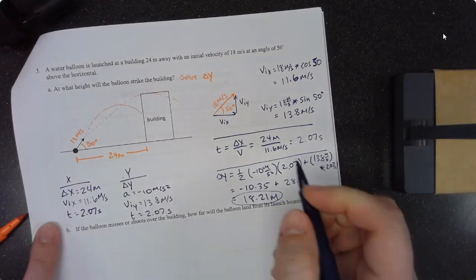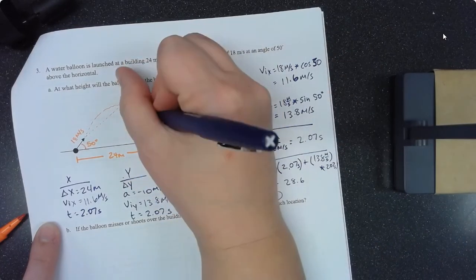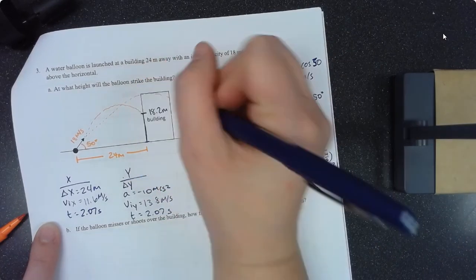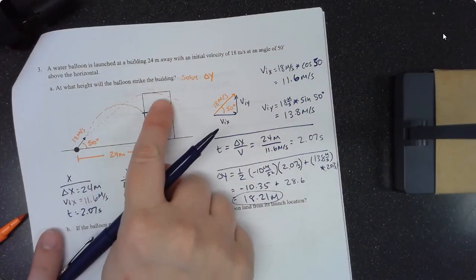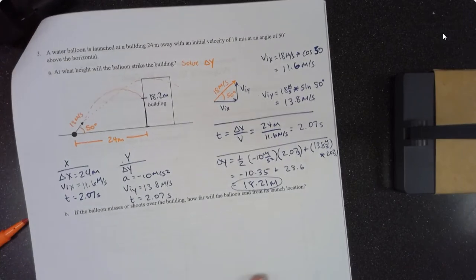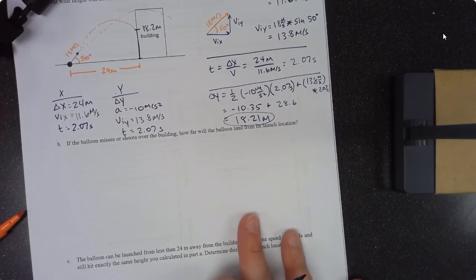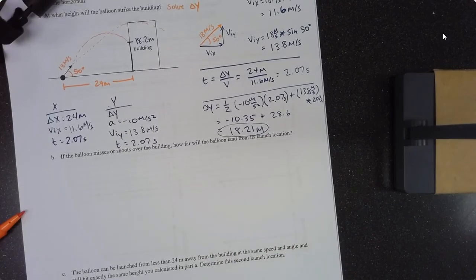So we think that it hit the building 18.2 meters up. But I actually don't know if it's on the way up or on the way down. The second question says, if the balloon misses or shoots over the building, how far from its launch location will the balloon land?